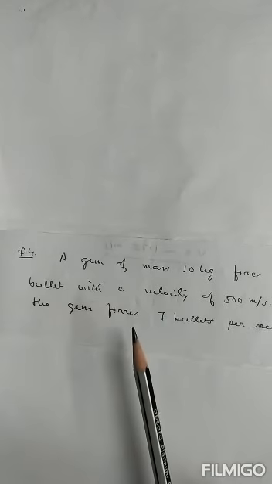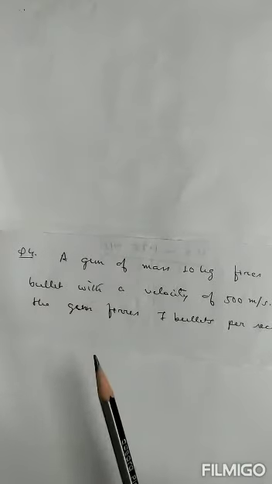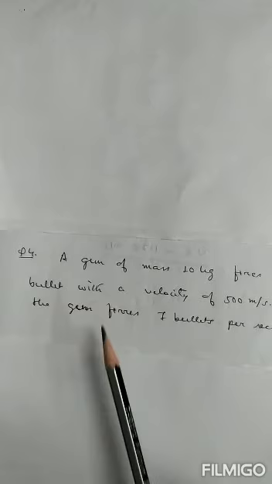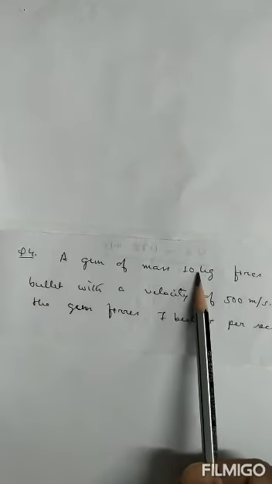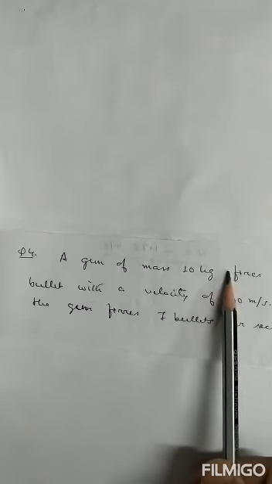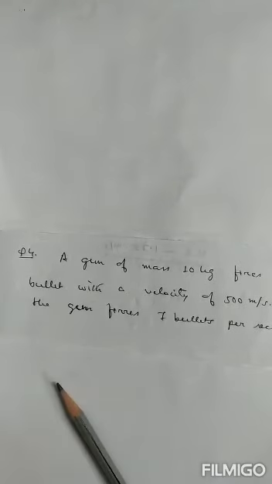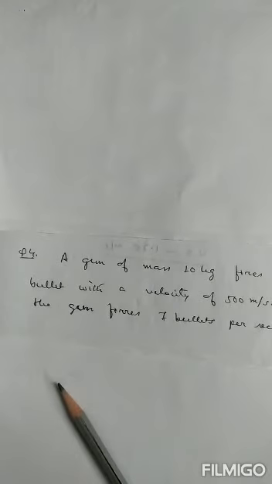Now, we want to discuss one numerical. A gun of mass 10 kg fires a 35 gram bullet with a velocity of 500 meter per second. A gun of mass 10 kg fires a bullet of mass 35 gram with a velocity of 500 meter per second.